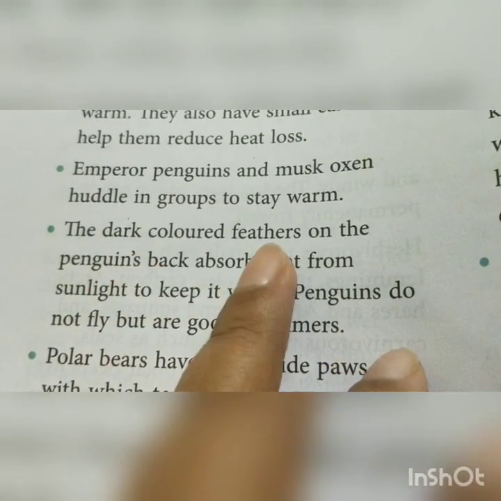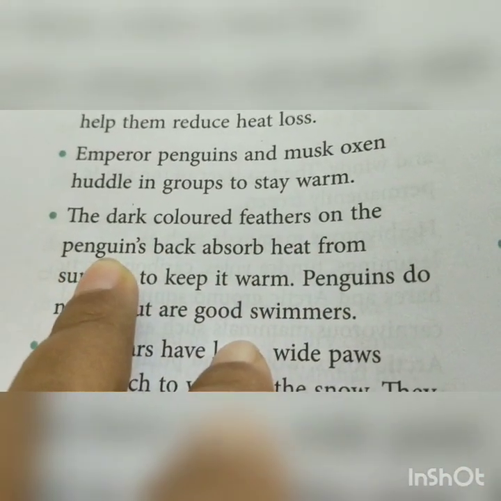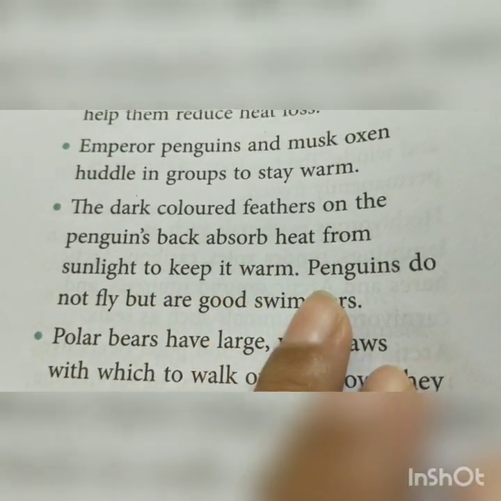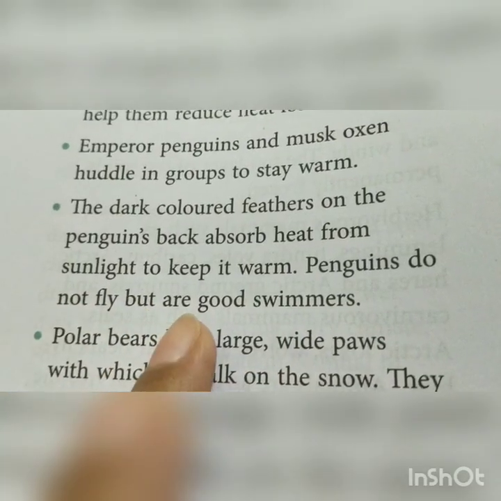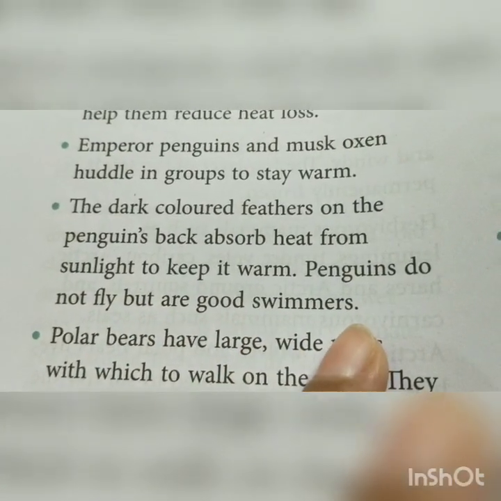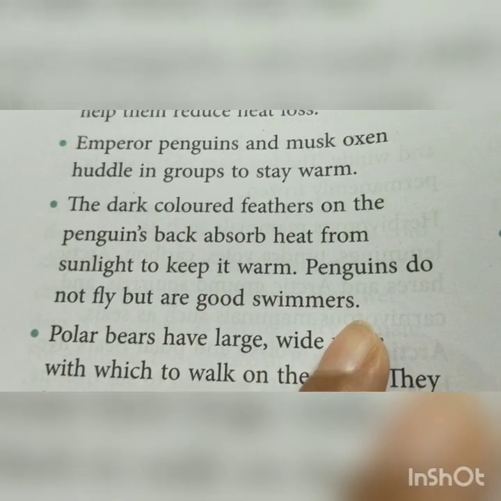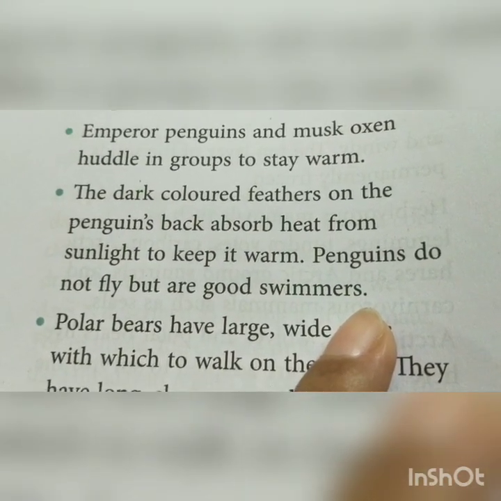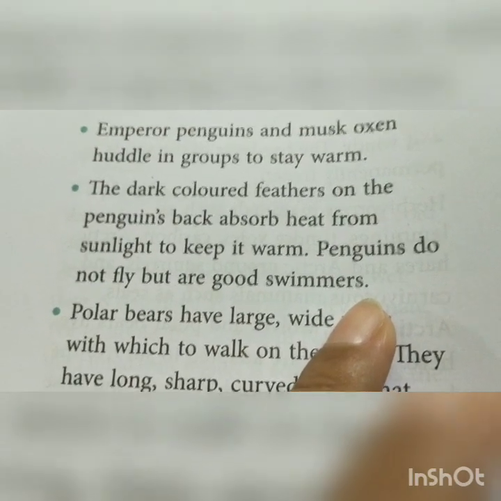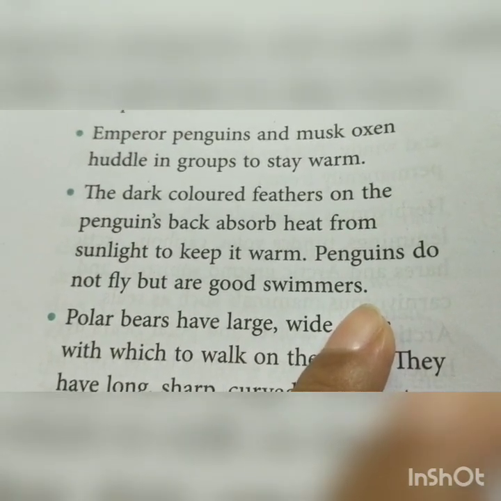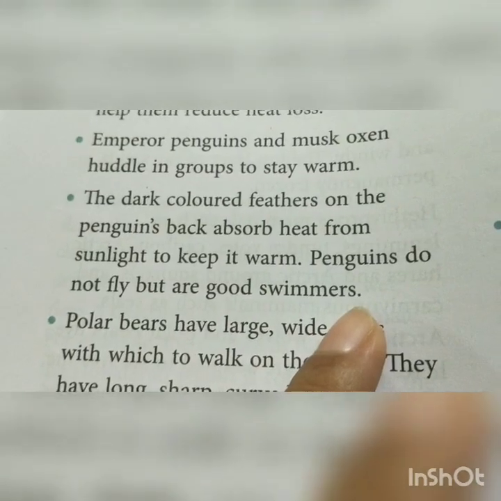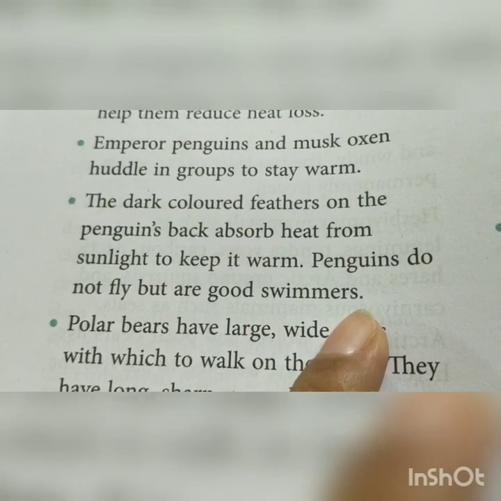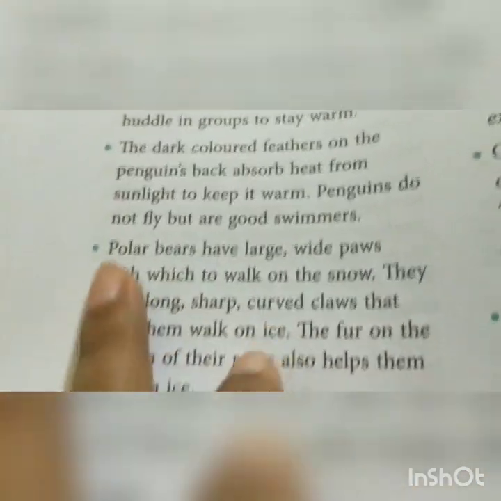The dark colored feathers on the penguin's back absorb heat from sunlight to keep it warm. Penguins do not fly but are good swimmers. So the upper part of the penguin's feathers is what? It's a dark color, which means black. So the black color helps absorb the heat from sunlight, and that keeps them warm. Penguins do not fly, but they are very good swimmers. They can swim very nicely.